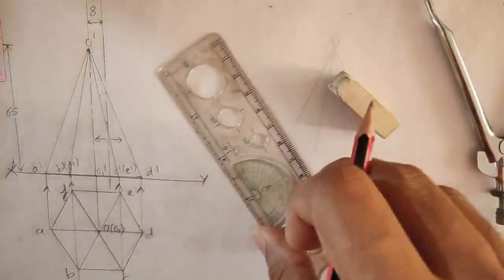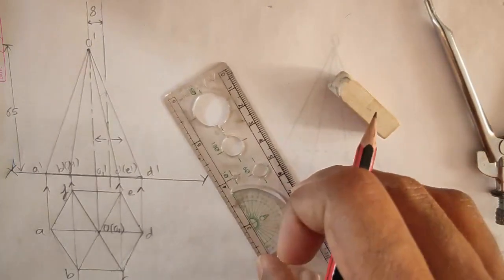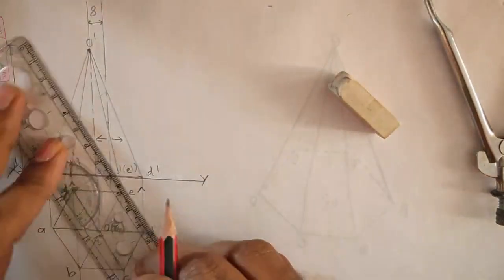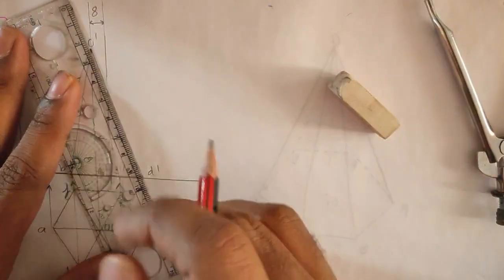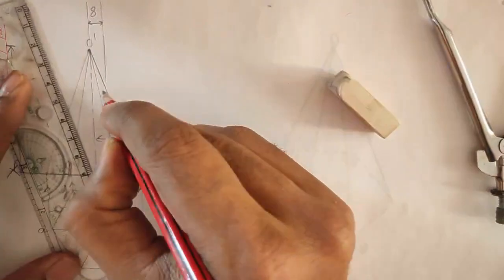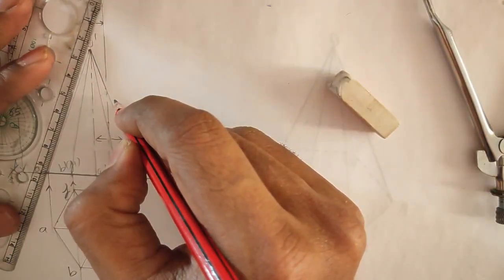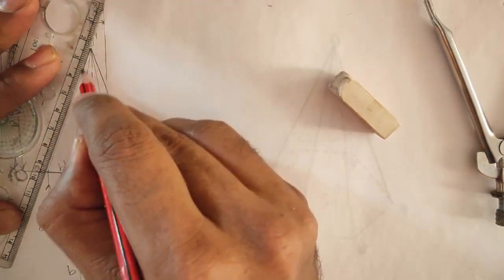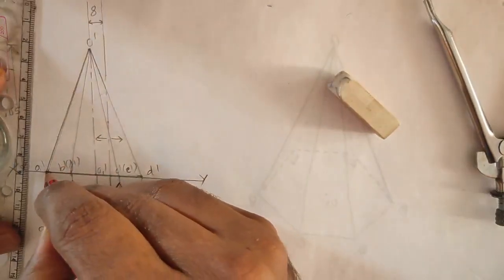Okay, so since the left portion has to be developed, we'll be darkening all the physical edges of the left portion like this, just to highlight which portion is being developed.